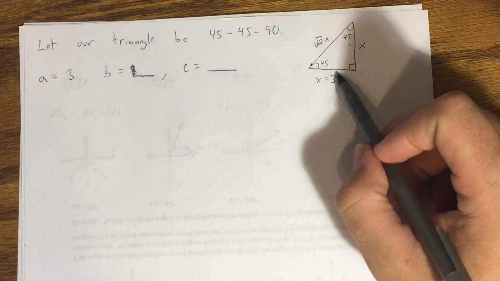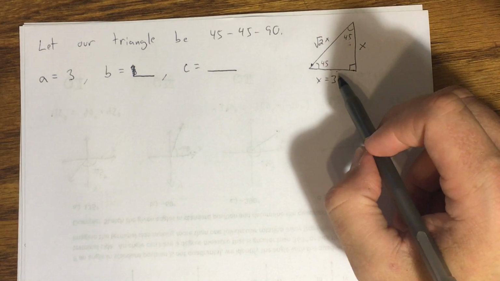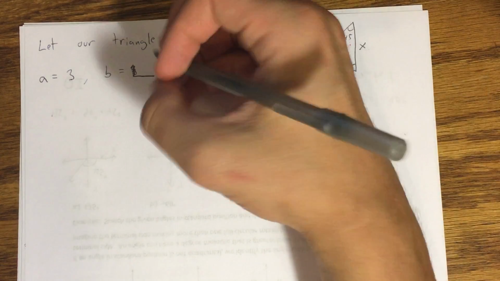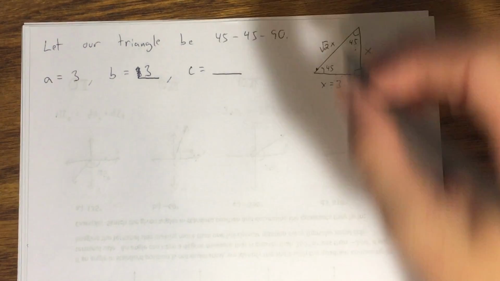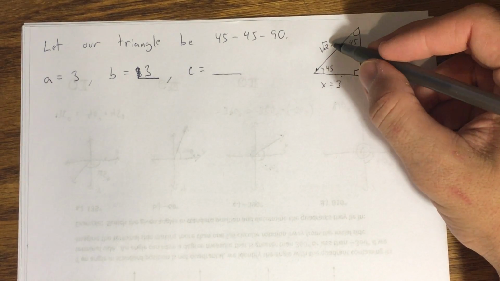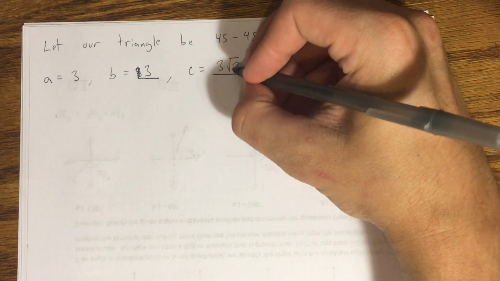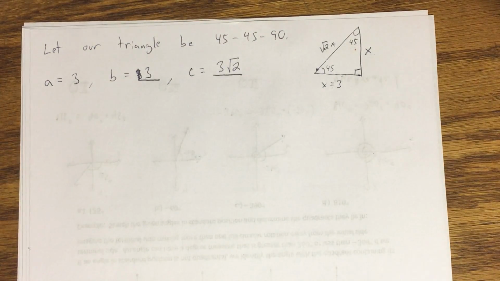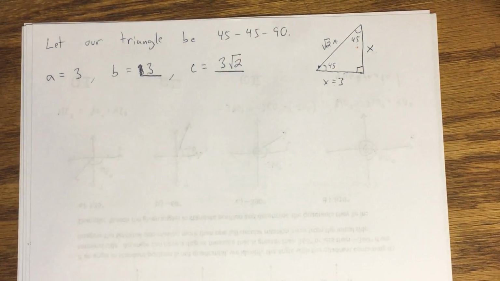So if I plug this 3 in for the x's here and here, I'll get b and c automatically. Plugging the 3 in here gives me 3. Remember, the two legs should have the same length in a 45, 45, 90 triangle. If I plug a 3 into this x, I get root 2 times 3, although we typically write that in the reverse order, 3 root 2. Notice I only needed one side length to find the other two. That's how we would work that through.